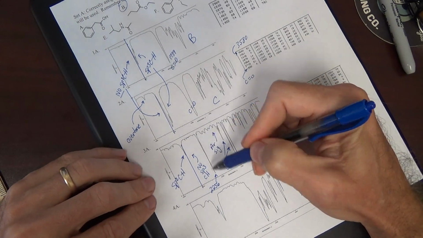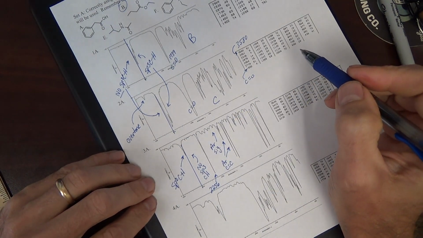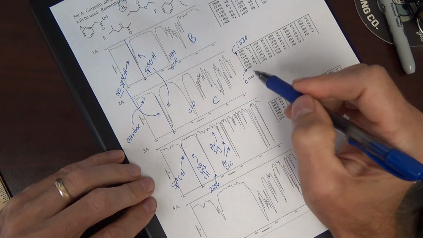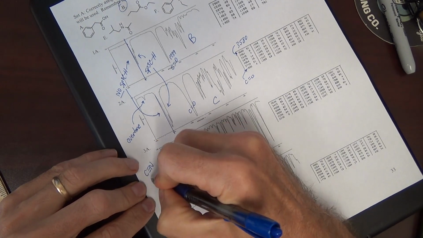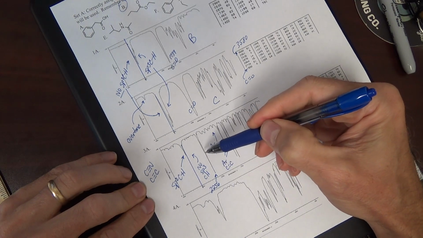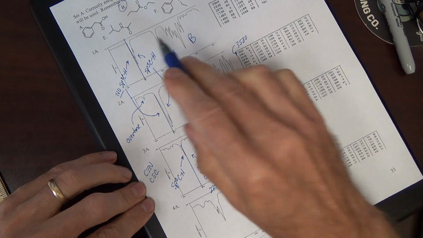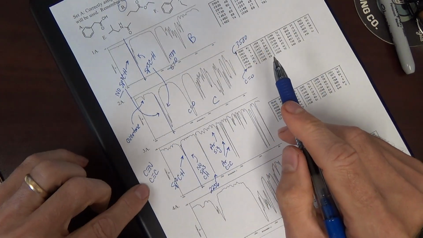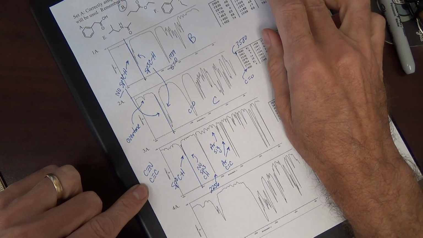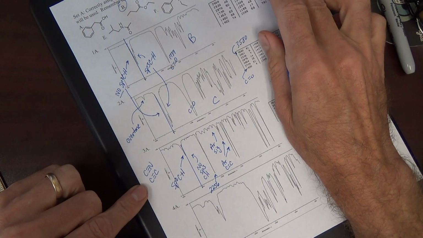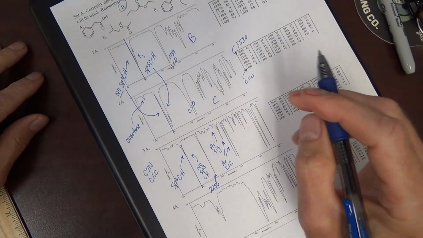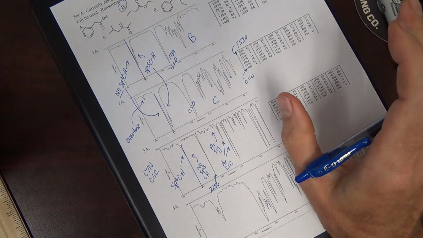But what is this strong peak at 2256? You should know that this region is your triple bond region, either C triple bond N or C triple bond C. Now if we look up here, you're only going to see one compound with a C triple bond N. So we know that that's clearly not a C triple bond C. So that's a little test-taking strategy.